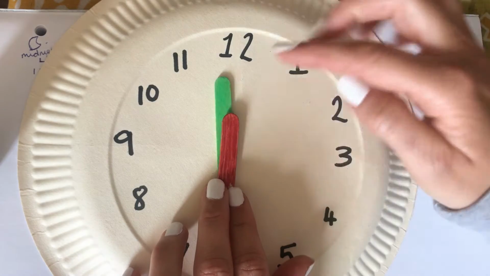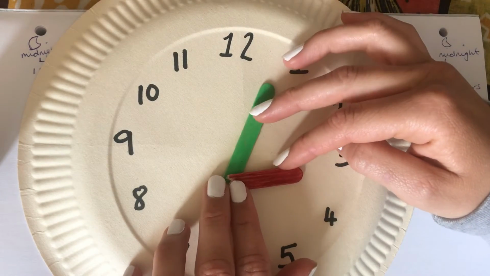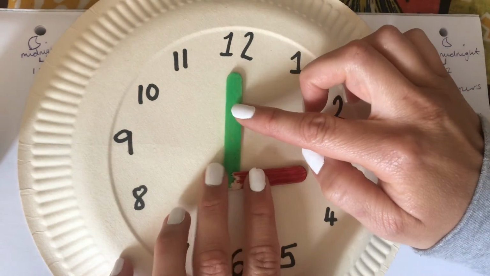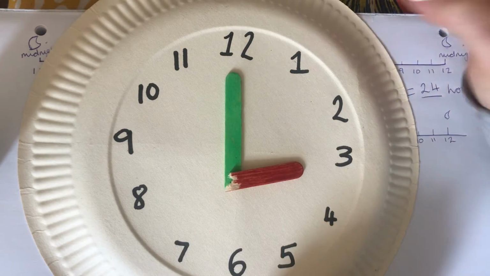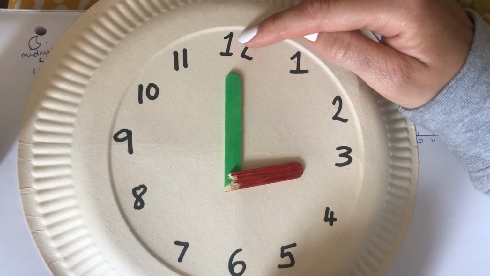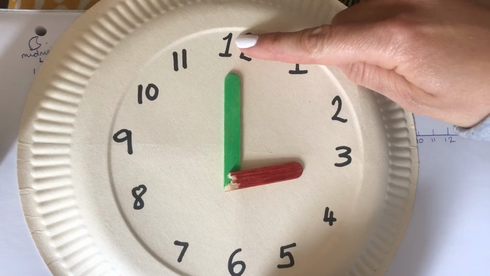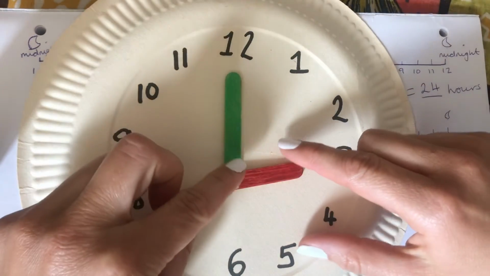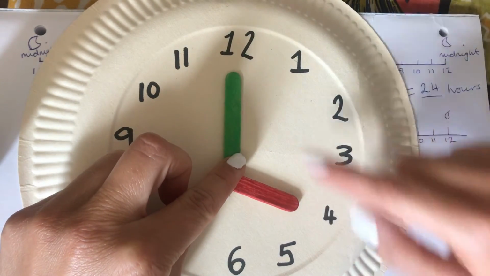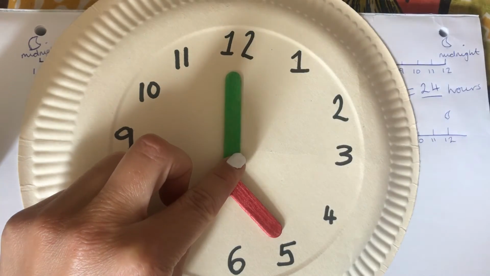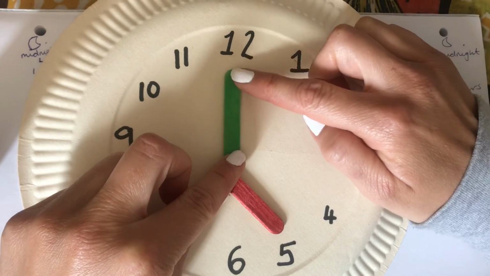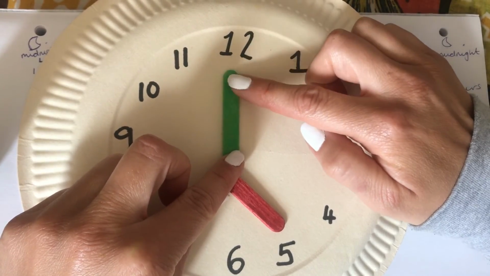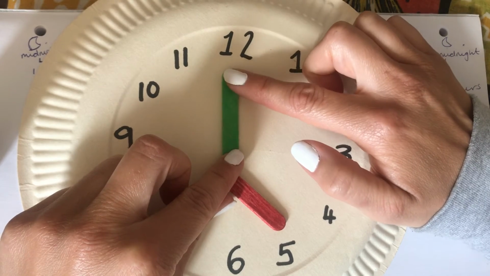So if my hour hand was pointing at the 3 and my minute hand was pointing at the 12, okay, remember when the minute hand's up here, it is o'clock, so it would be 3 o'clock. Okay, and exactly if my hour hand was on the 4, it would be 4 o'clock, 5 o'clock. So if the minute hand is on the 12, it is always on the hour. It is always o'clock. Remember, your minute hand is longer.